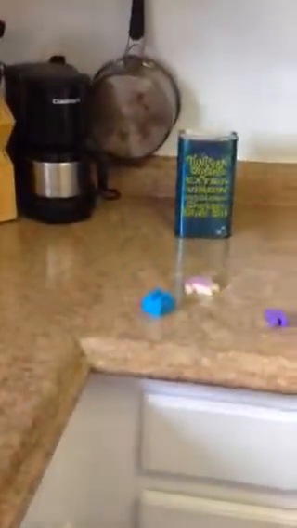Let's try the other one. No, let's not put that in. Why? Because we're going to clean this up and we'll try a different one, okay? Okay. All right.